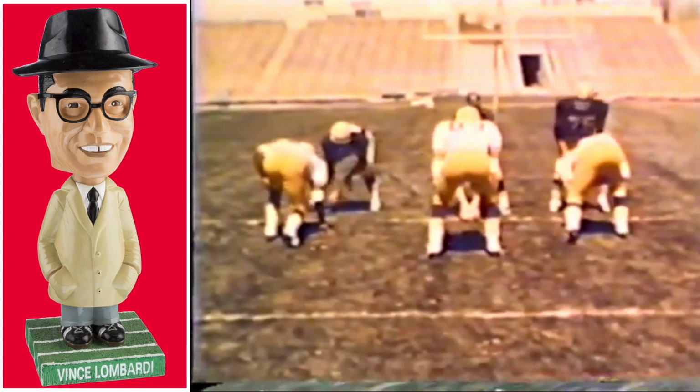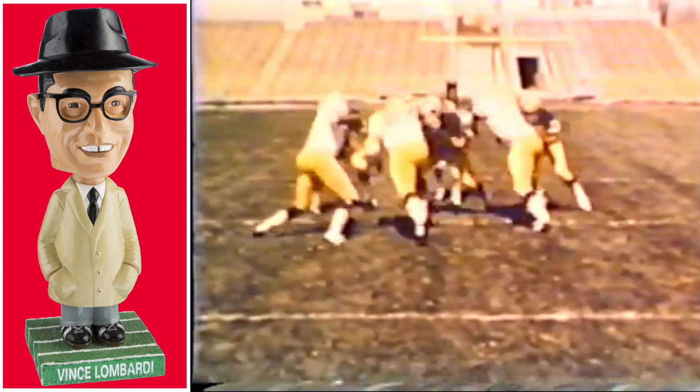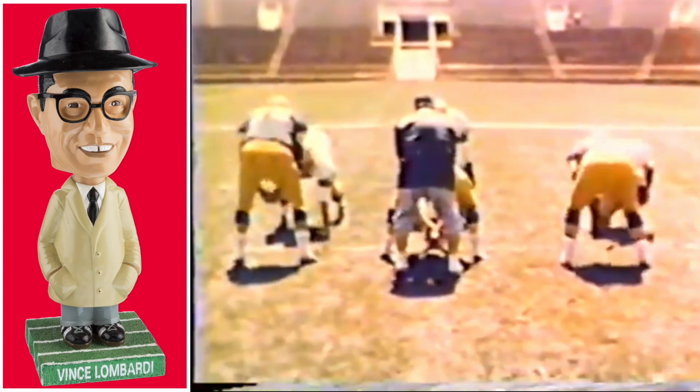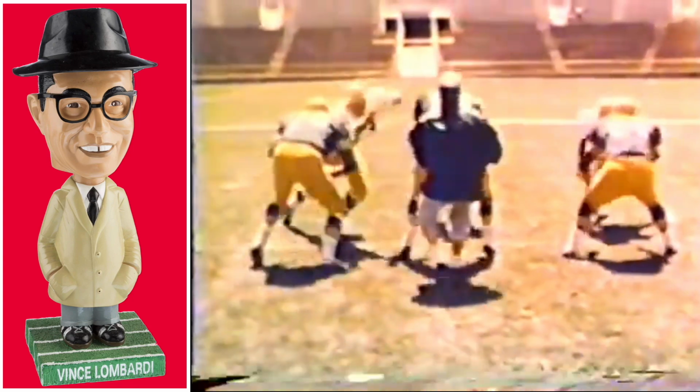When the middle linebacker, 89 in white, is part of the tackle twist, and his charge takes the center into one of the guards, the path is really open for the cutting tackle. Here it is again with the linebacker.